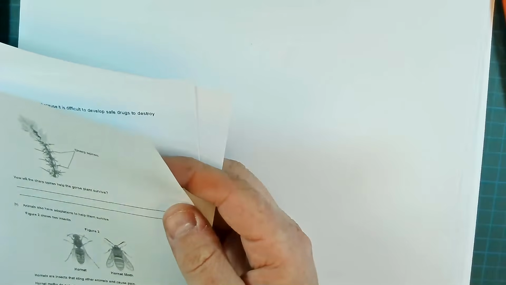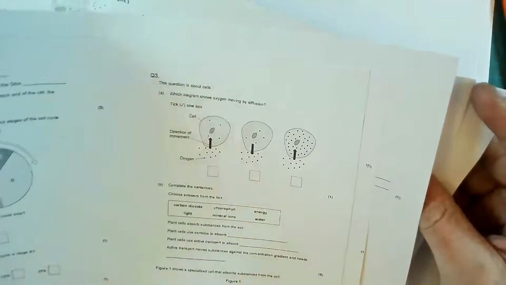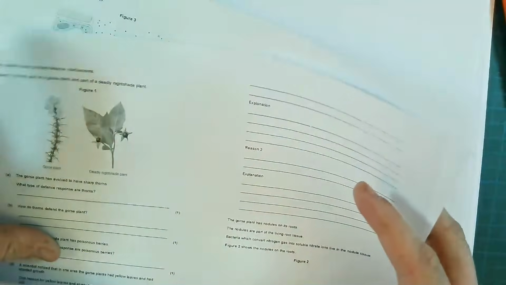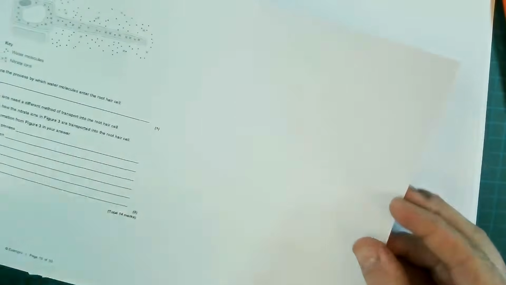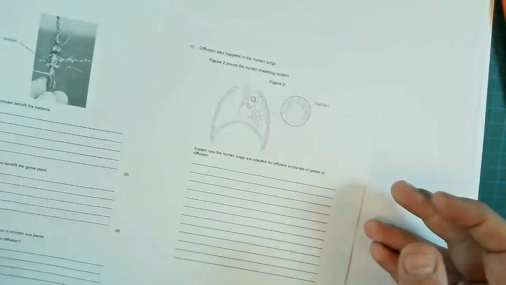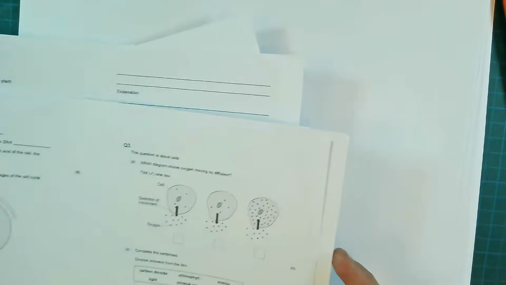Right, where are we? Here's all the stuff that I printed out. Look at me. Look how prepared I was. Not apparently prepared enough. Apparently not prepared enough to actually do a respiration question. Lunatic. Yep. Do as many questions as you can.